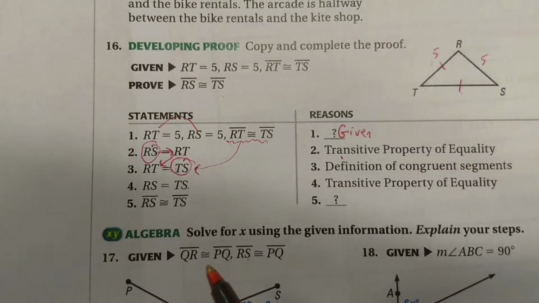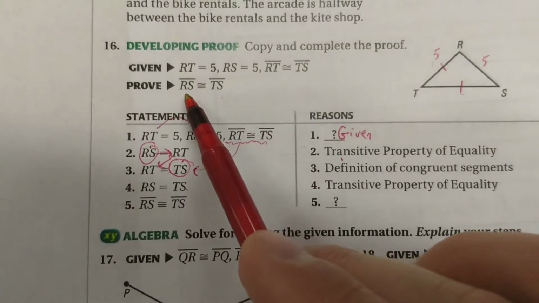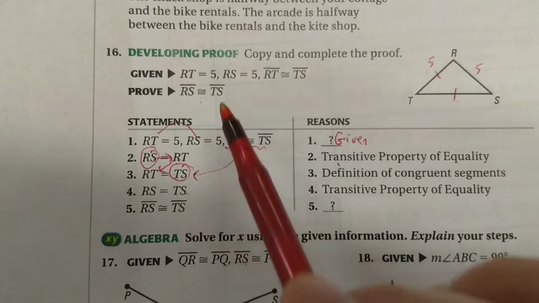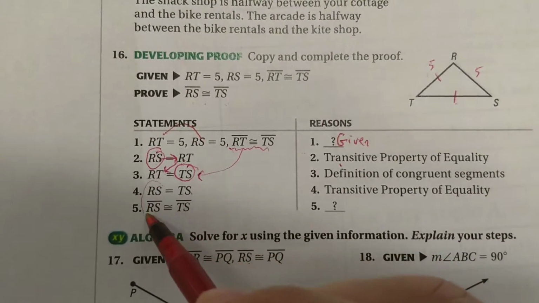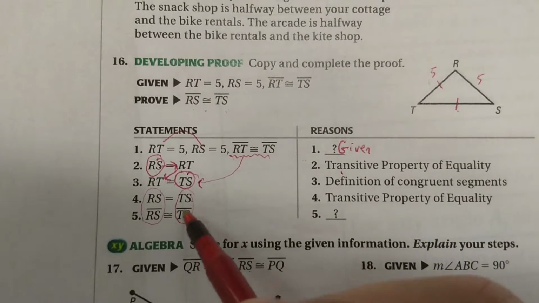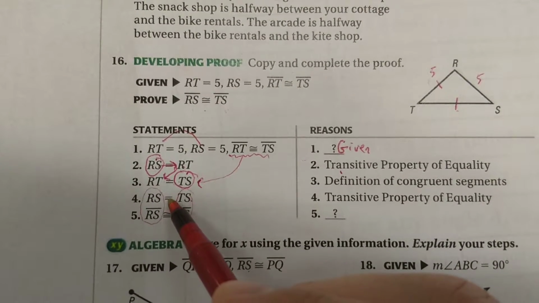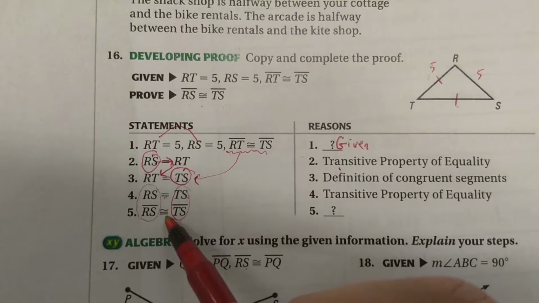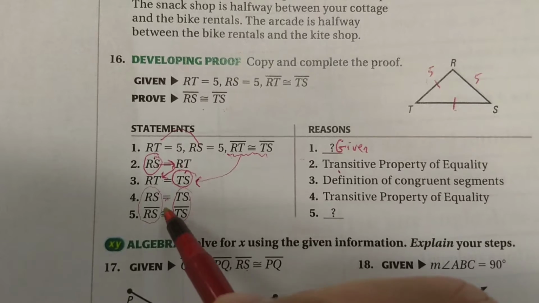Okay, and then the final thing that we're listing, which is our proof statement, that line segment RS has to be congruent to TS. Well, we've got RS and RS. We've got TS and TS. The only difference here between our previous statement is that this one's equals and this one is congruent. So what does that mean?